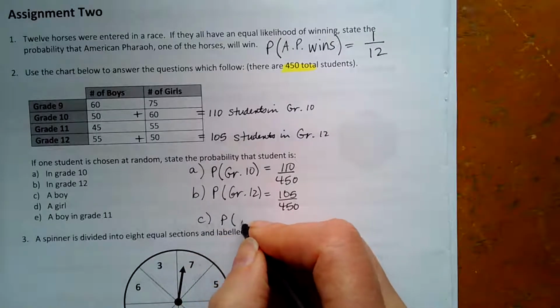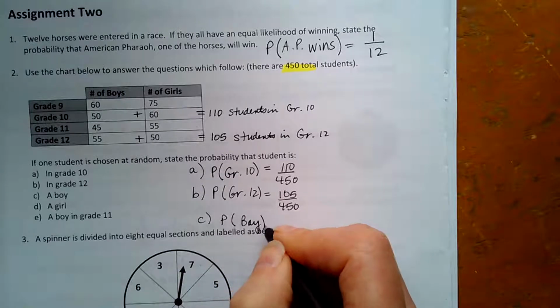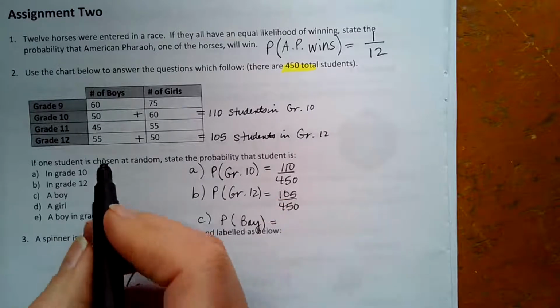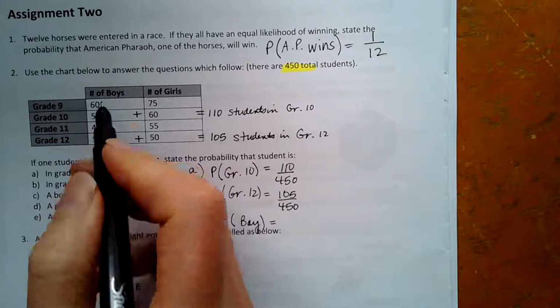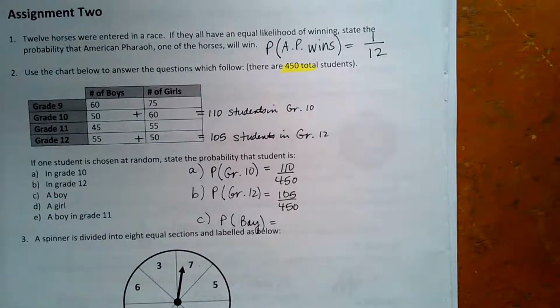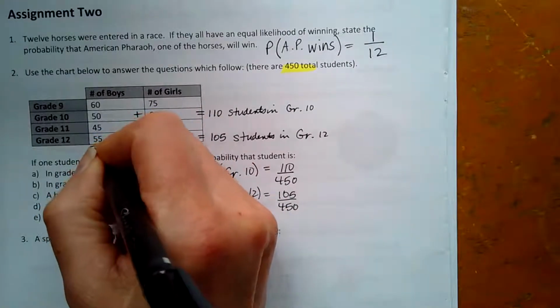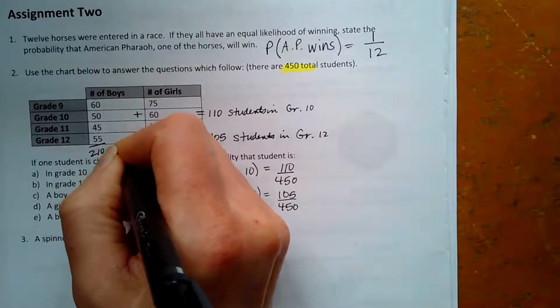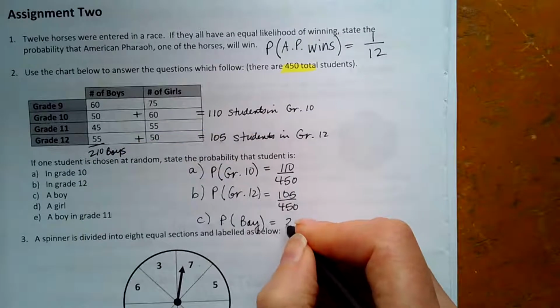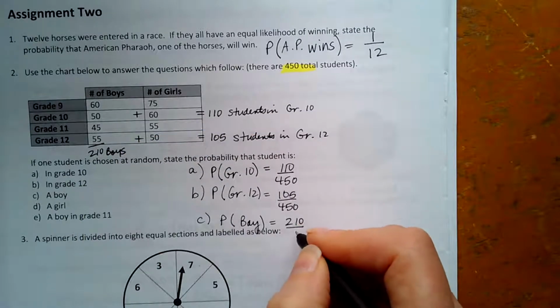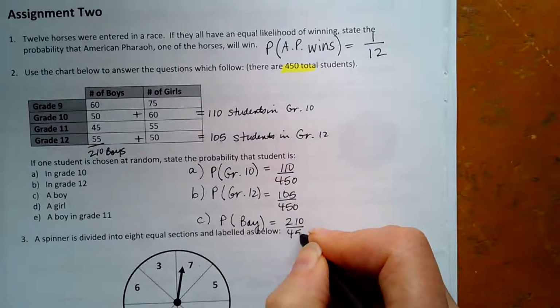Probability that it's a boy. I have to add all these up. So 60 plus 50 plus 45 plus 55 is 210. So there are 210 boys in total, and the probability that it's a boy would be 210 out of 450.